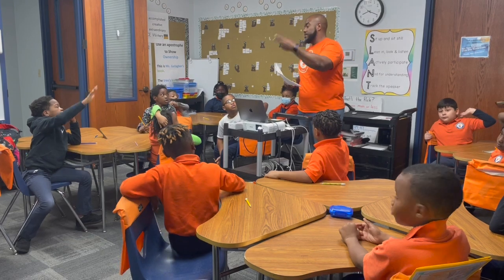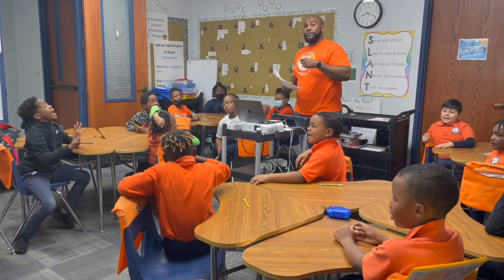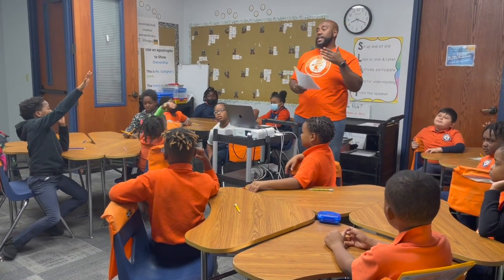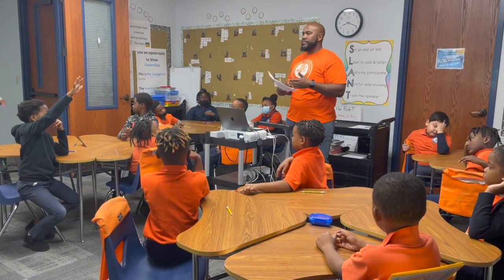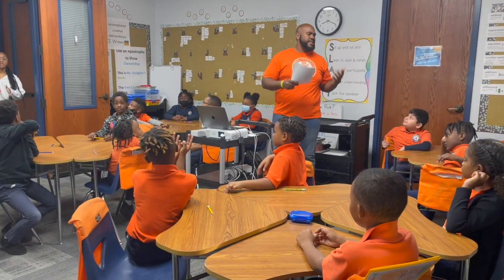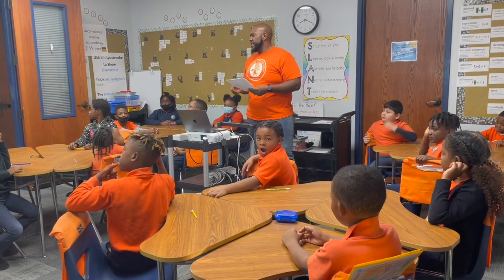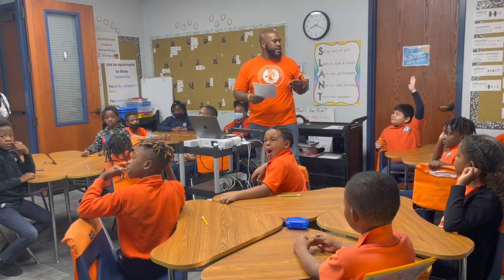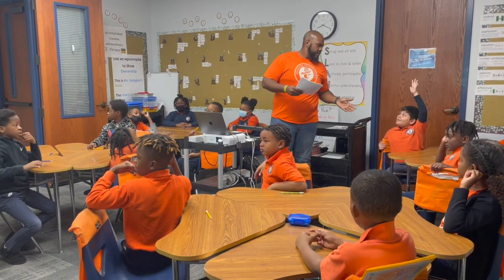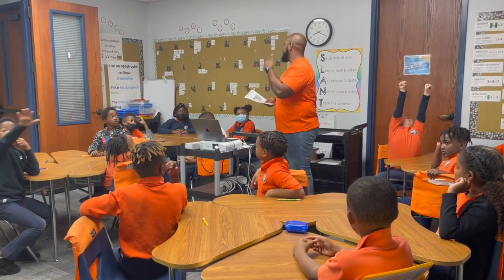In 3, 2, 1. We have 7 dots in our 10 frame flashcards, all right? Remember, we are trying to make a 10. So, if we have 7 and we're trying to get to 10, how many more dots do we need? 3. We need 3 more dots to get the 10.